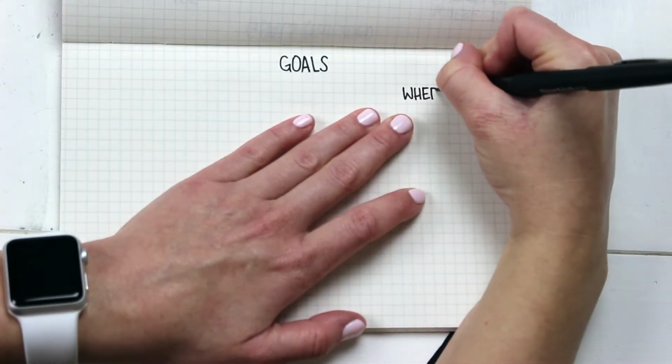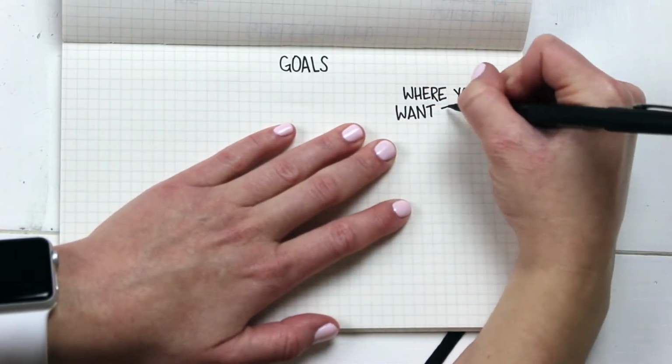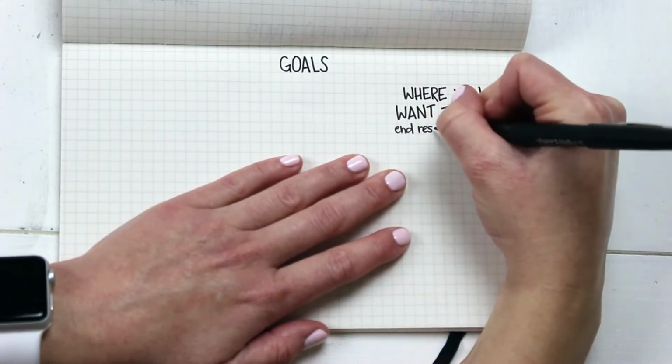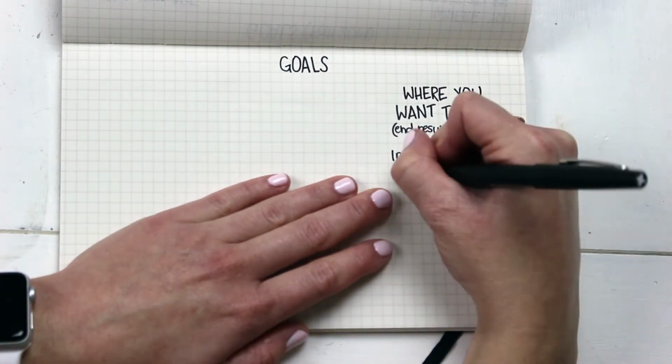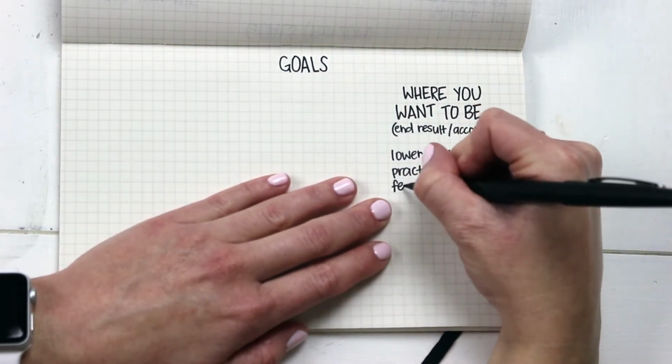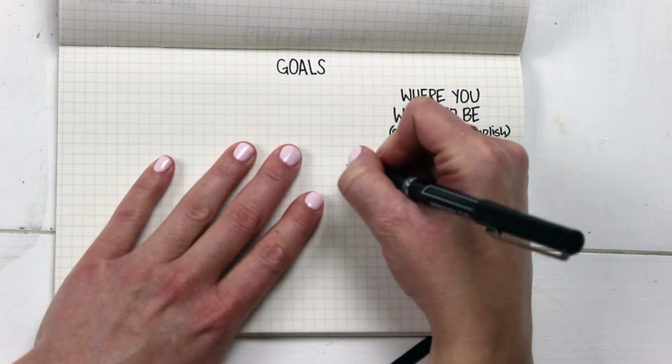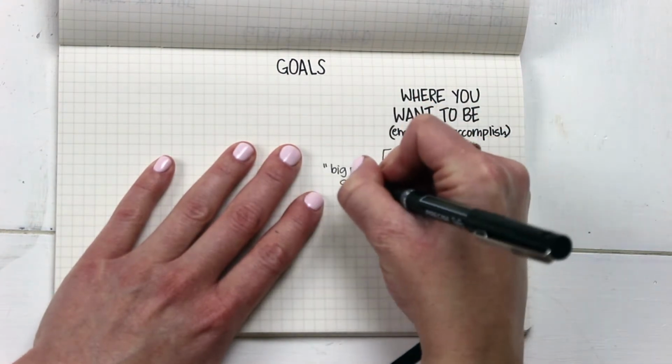The first step is to identify where you want to be or what it is that you want to accomplish. Think about your big picture goals. They need to be a little bit more specific rather than just saying, I want to be better at golf. However, think of those aspects of your golf game that you really think you could improve on. Maybe you want to have a lower stroke average, practice more, or have fewer putts per round. But regardless, these are your big picture goals.